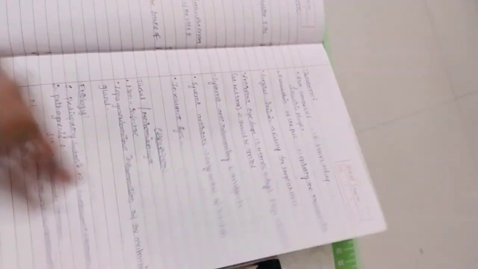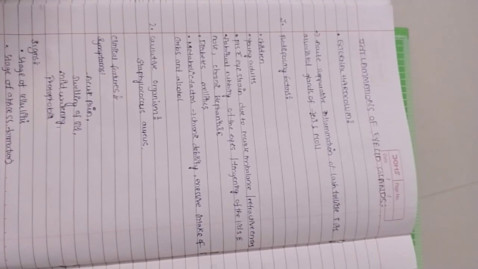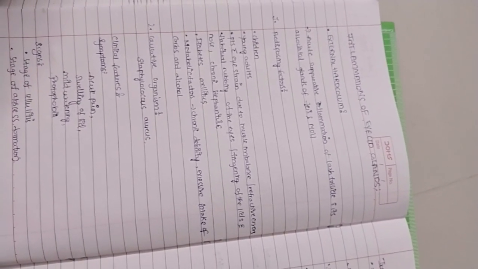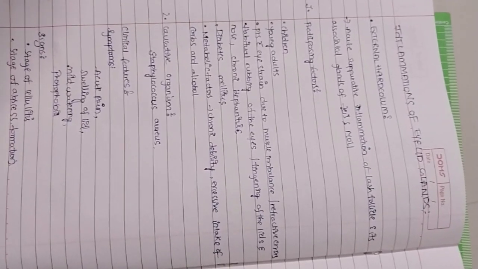Okay, so without any delay, let's start. So what is external hordeolum? It is acute suppurative inflammation. Suppurative means there is formation of pus of the eyelash follicle and its associated glands of Zeis and Moll.